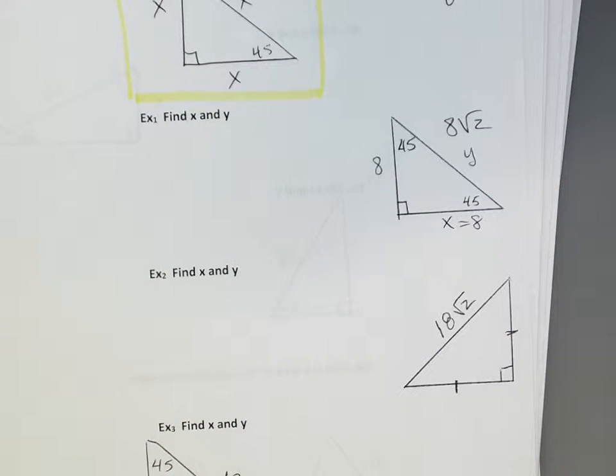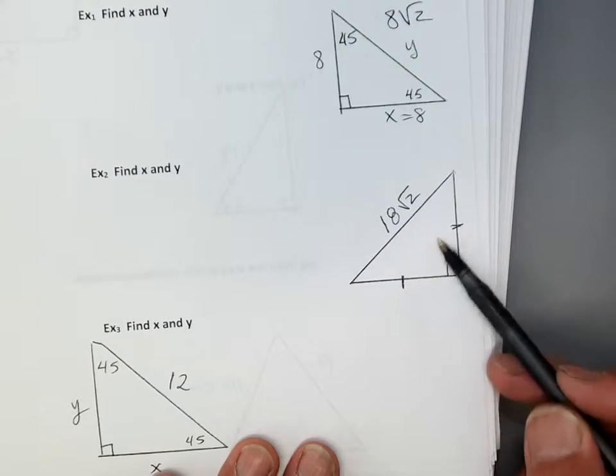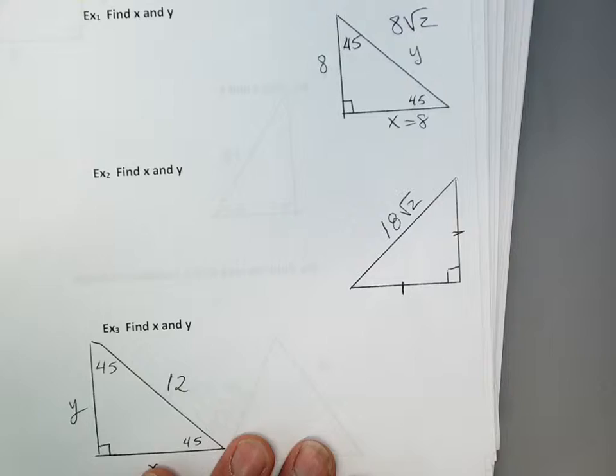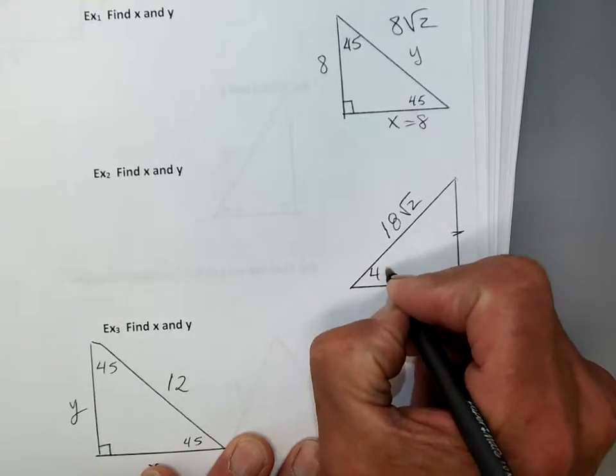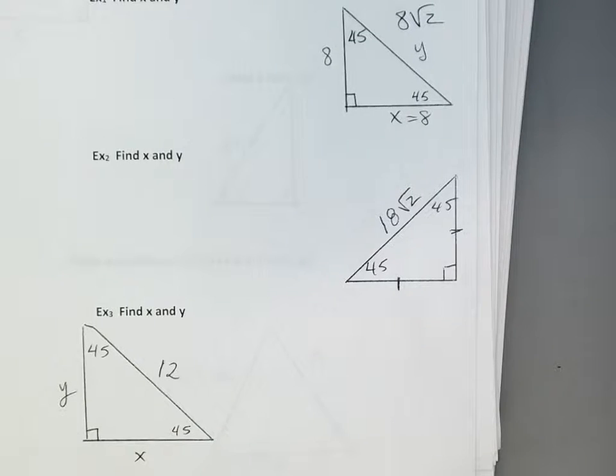Now, example 2. Well, I know if this side's equal to this side, it's half a square, right? Which means it's got to be 45, 45, 90. That makes sense, right? If those two sides are equal, it's half a square. Has to be 45, 45.